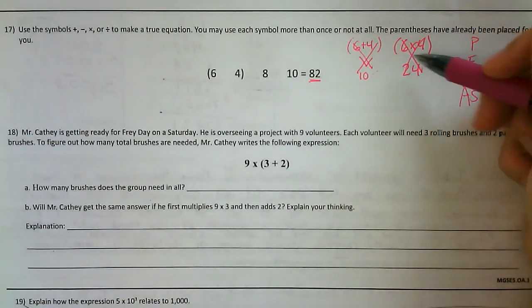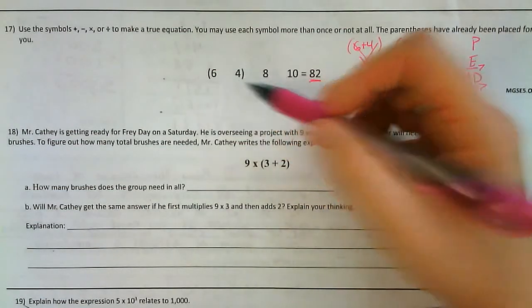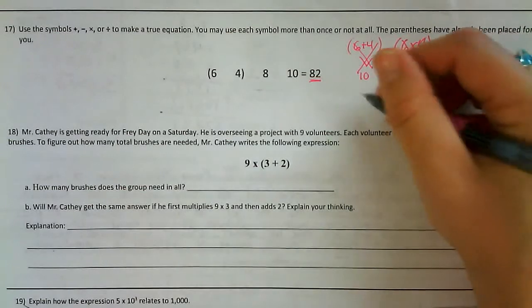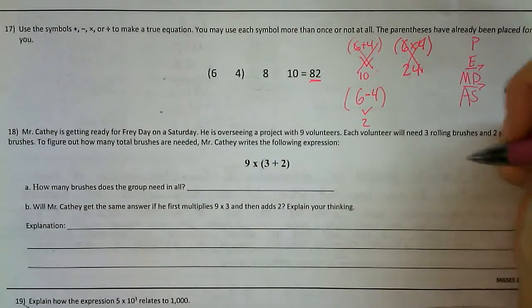So let's see, that's addition, that's multiplication. Division's not going to work because 6 divided by 4 is not going to go even. So what about subtraction? 6 minus 4. Well, that gets me to 2.